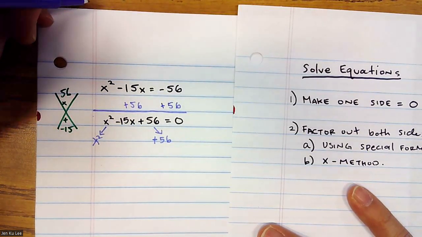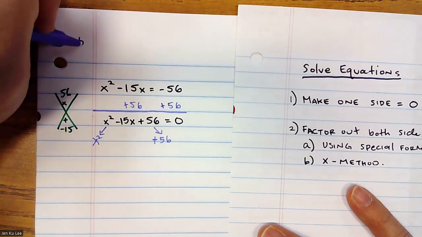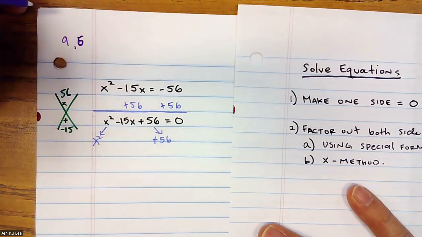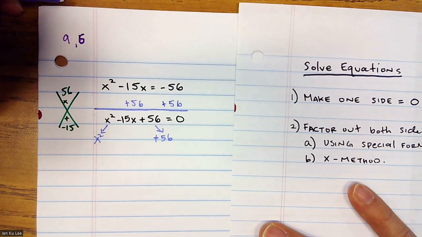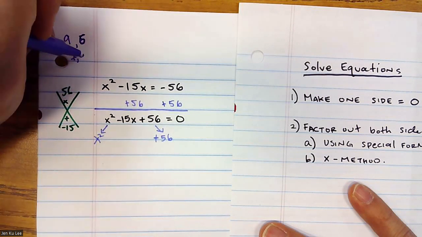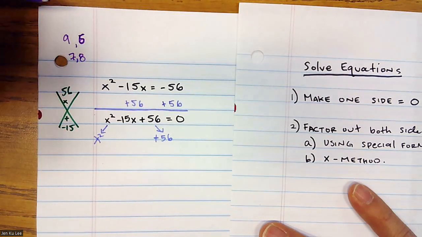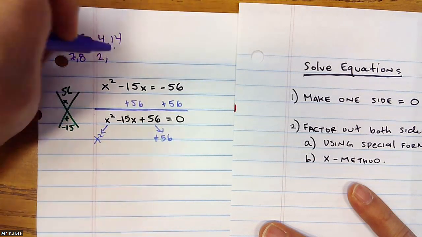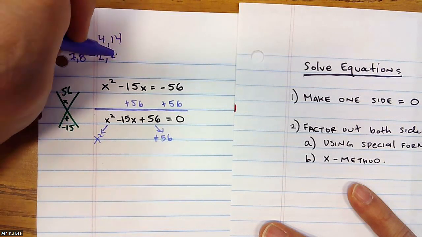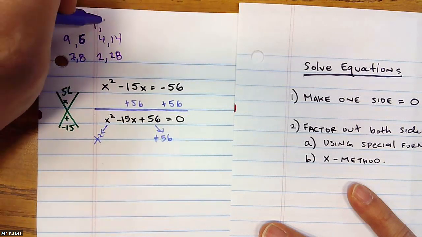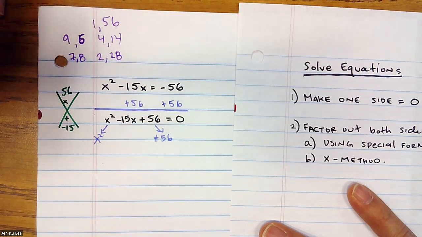What two numbers multiply to 56? 7 and 8. 4 and 14. 2 and 28. 1 and 56. 3?